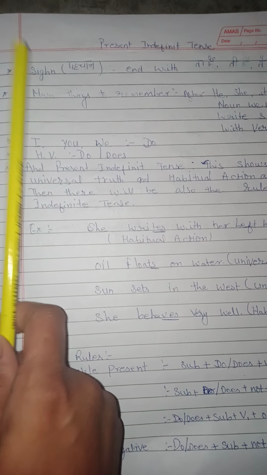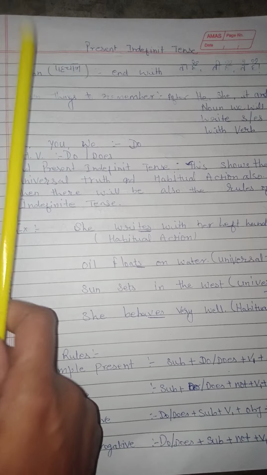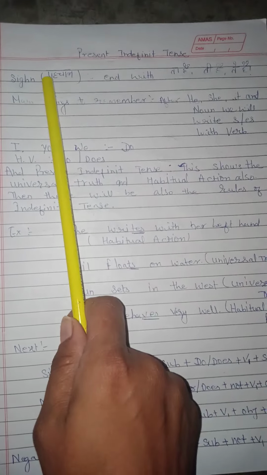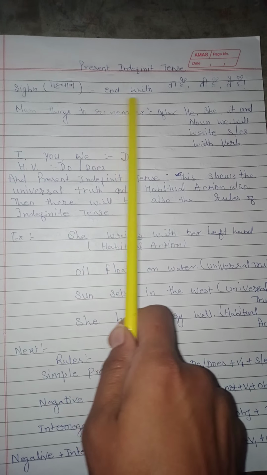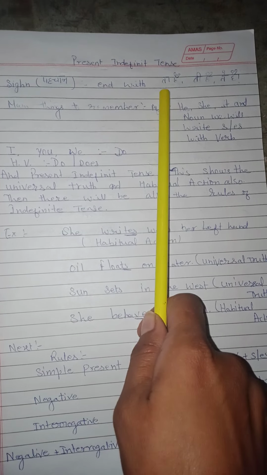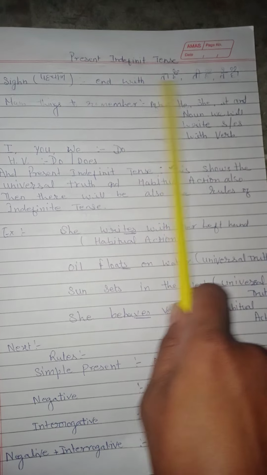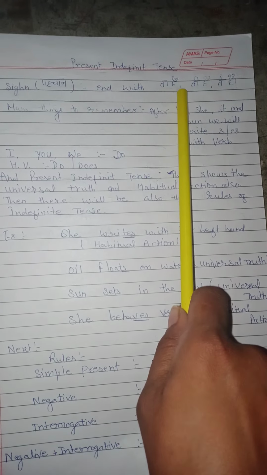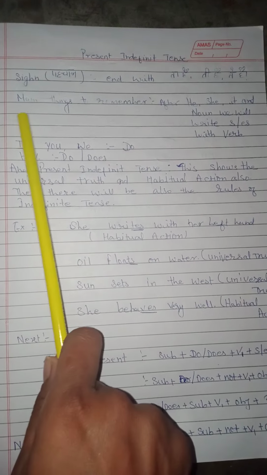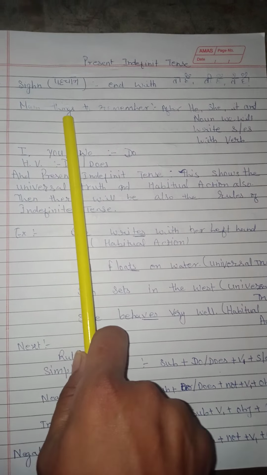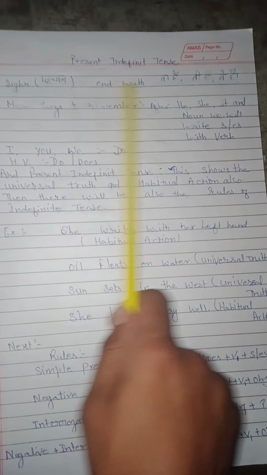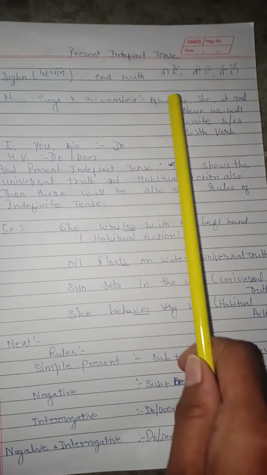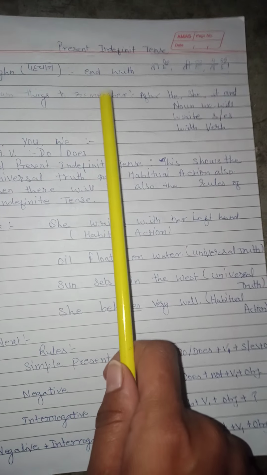The first one is, you have to know the signs. The sign is that the sentence will end with "ता है, ती है, ते है" in Hindi. The meaning of these sentences will relate to ता है, ती है and ते है. It must be remembered in your mind.